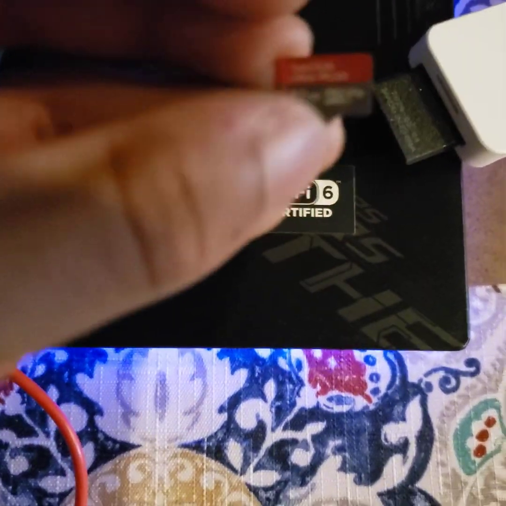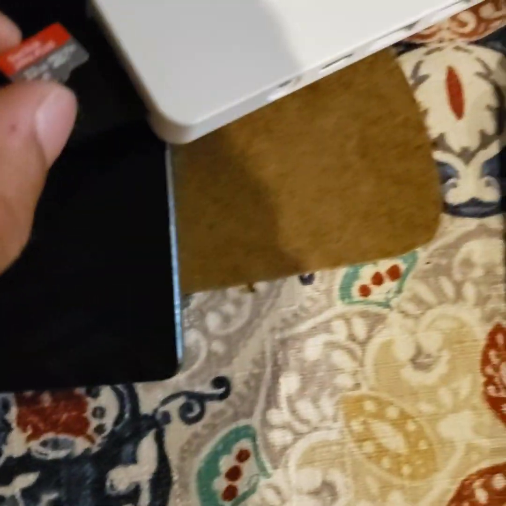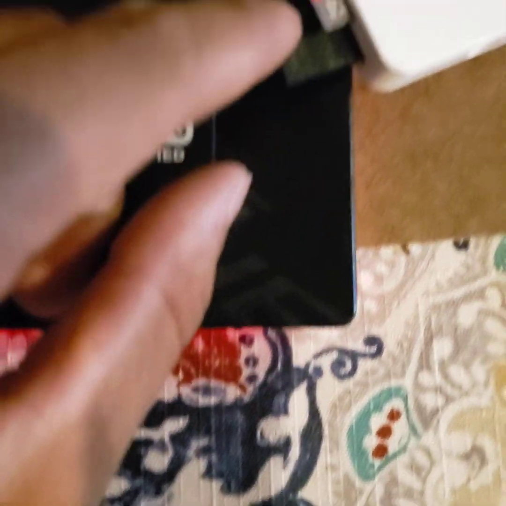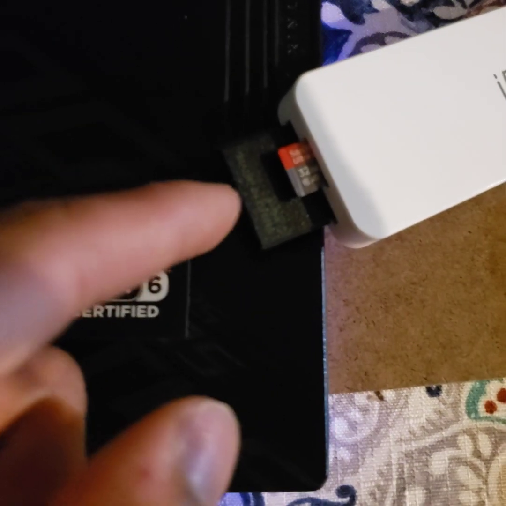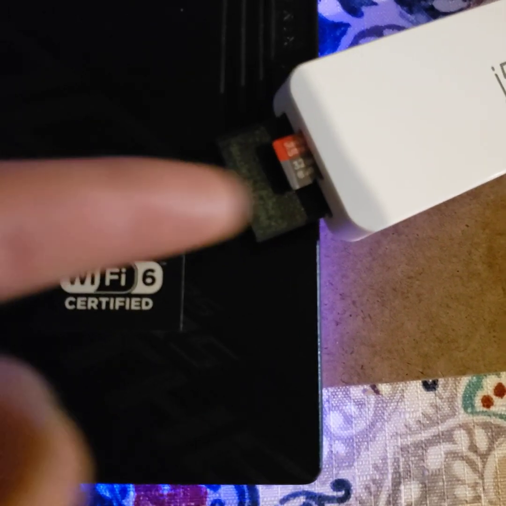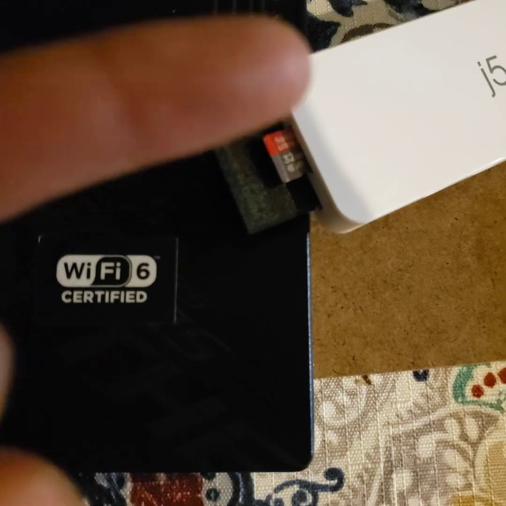Boom, and it doesn't have a spring, it just slides in there, right? The next one, you don't need to, I'm just doing this for example's sake. The next one, this goes into the top. Instead of having the prongs facing up like this bottom one, you're gonna have the prongs facing down and the label, the red piece, facing up.